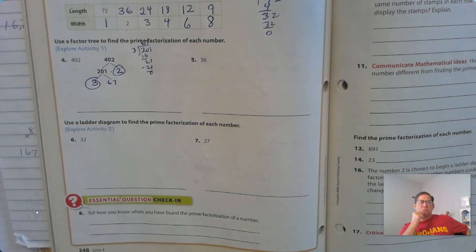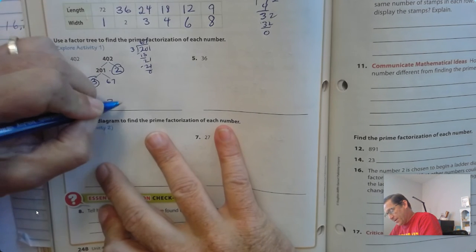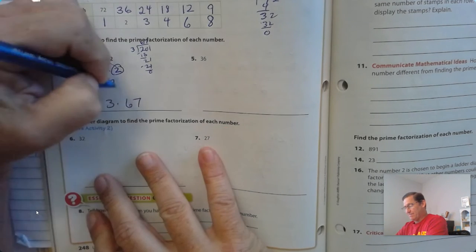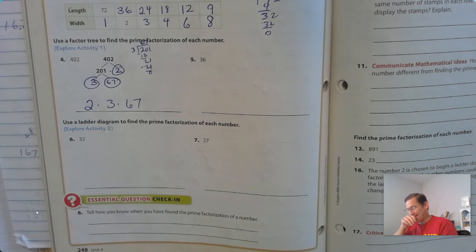10. 67 is prime. Okay, so we're done with that one. It's 2 times 3 times 67. All right, 36.